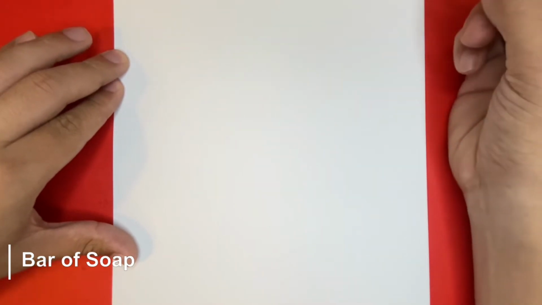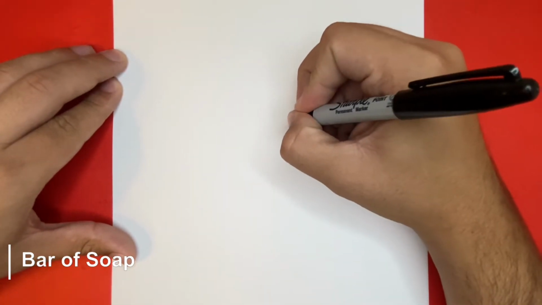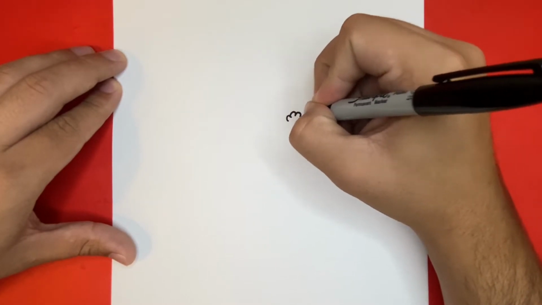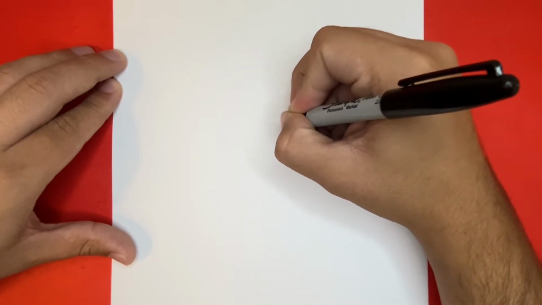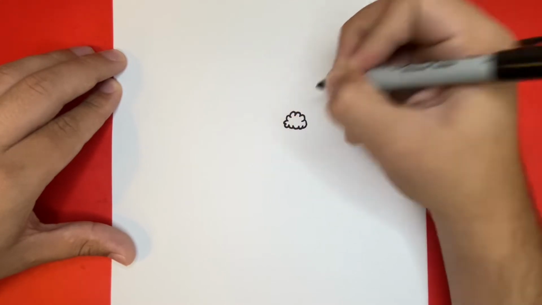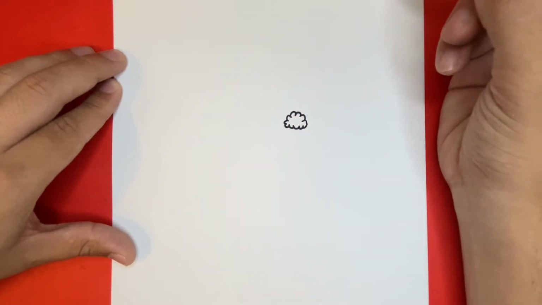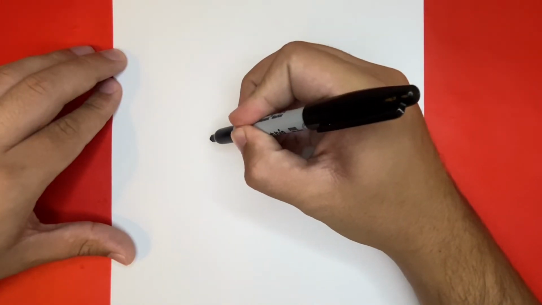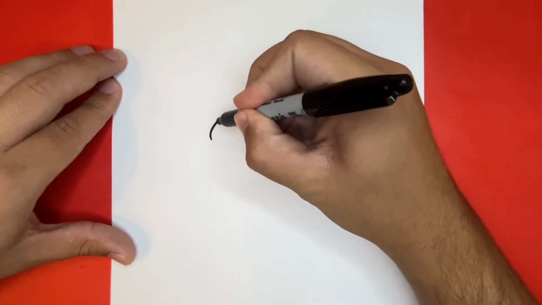So for the first step, let's begin by drawing a small bubble right here towards the right hand side of the page, which will be on our bar of soap. Nice, that small bubble looks similar to a cloud. Now attached to that bubble, we're going to draw a big curved line, which will be the top of our bar of soap.